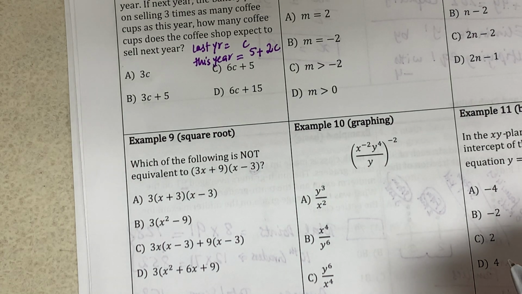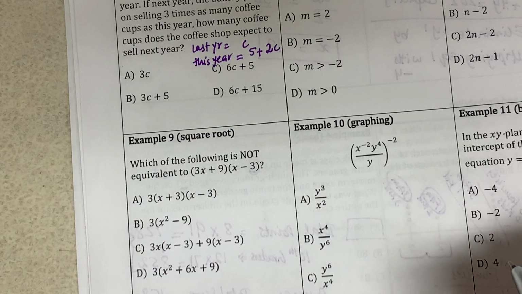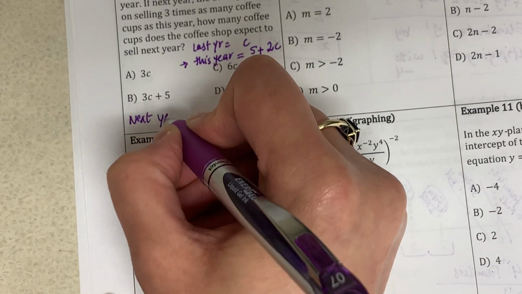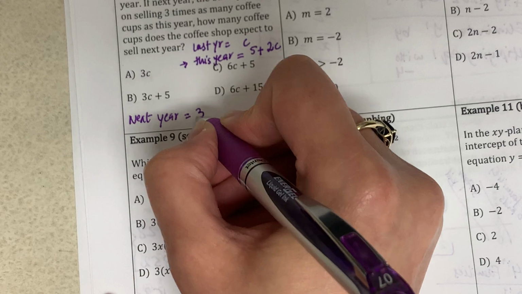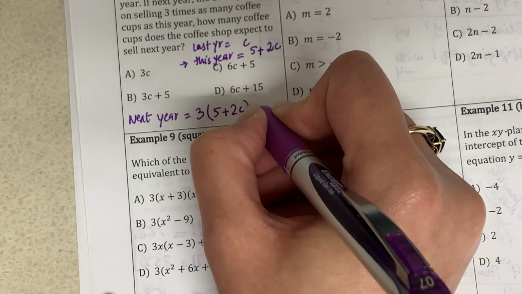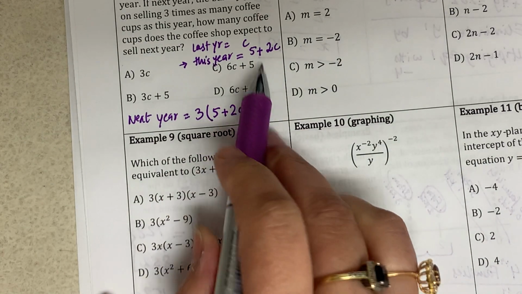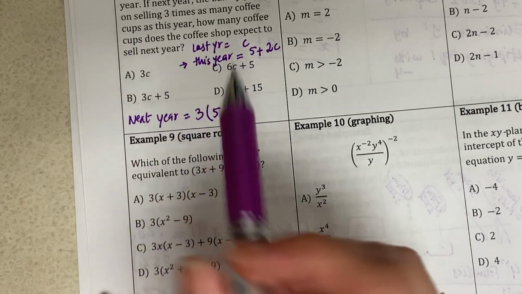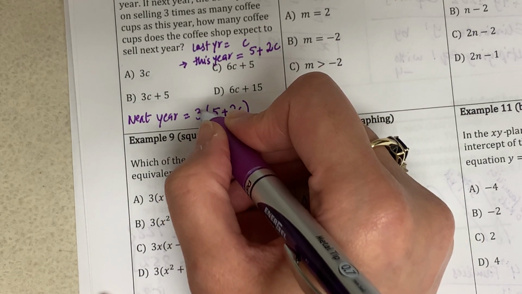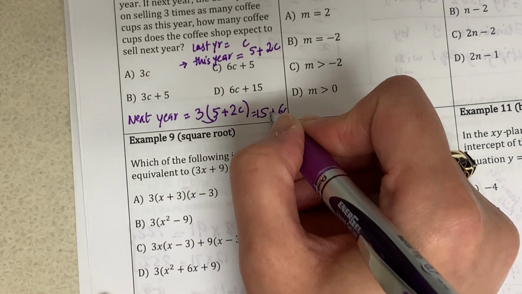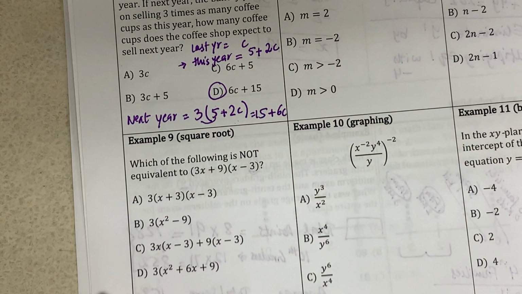If the next year the bakery plans on selling 3 times as many coffee cups as this year, then next year should be 3 times this year. That's what they're saying. How many coffee cups? Simple multiplication, distributed. 3 times 5 is 15. 3 times 2C is 6C. So 15 plus 6C. There you go.